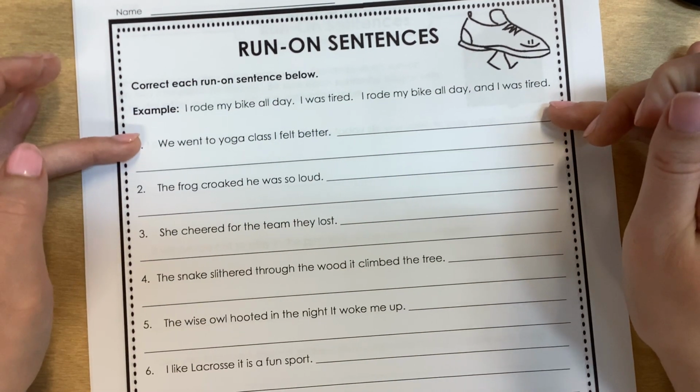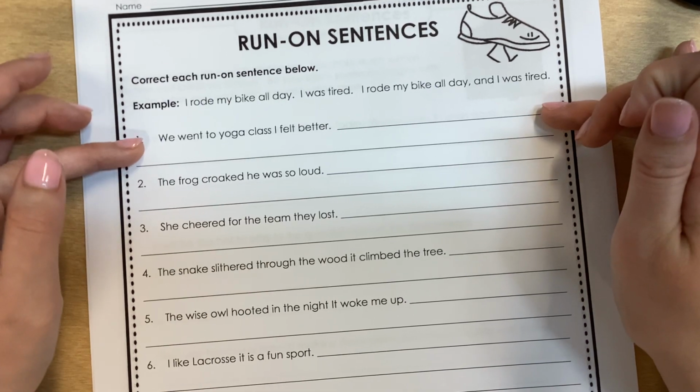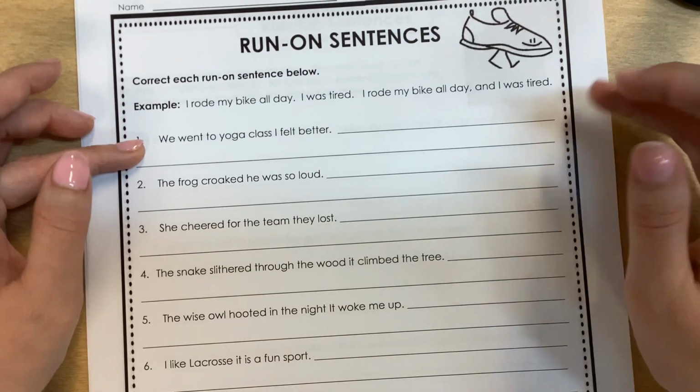So you have to do all of that with this page. You have to pick a conjunction and you have to separate it.